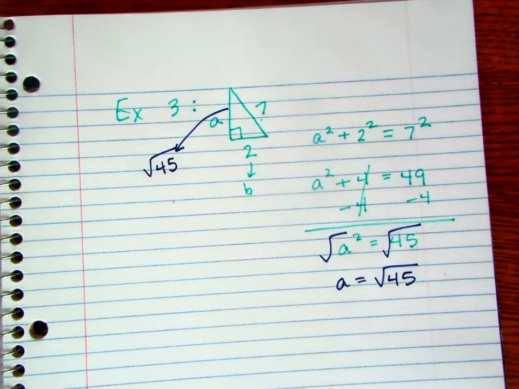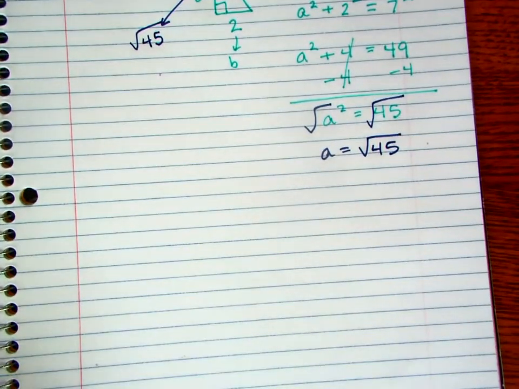Okay, let's do one more example where we are given the hypotenuse, so you can kind of see how that works.